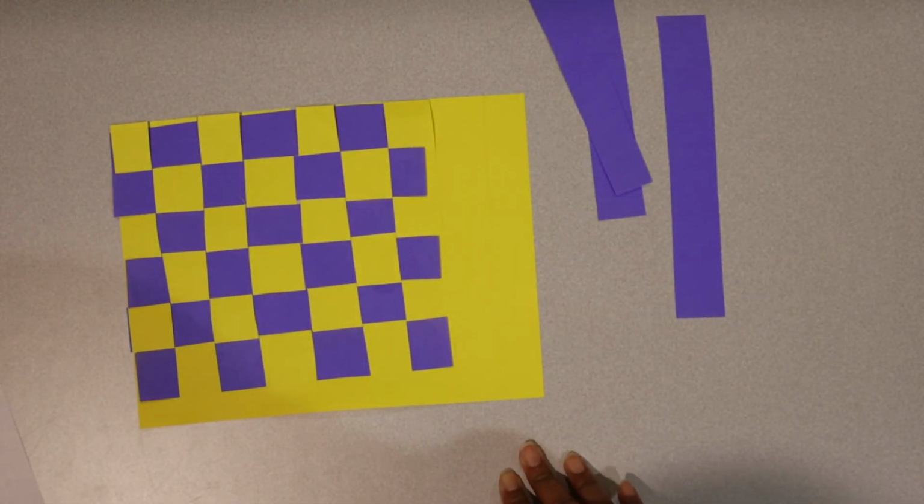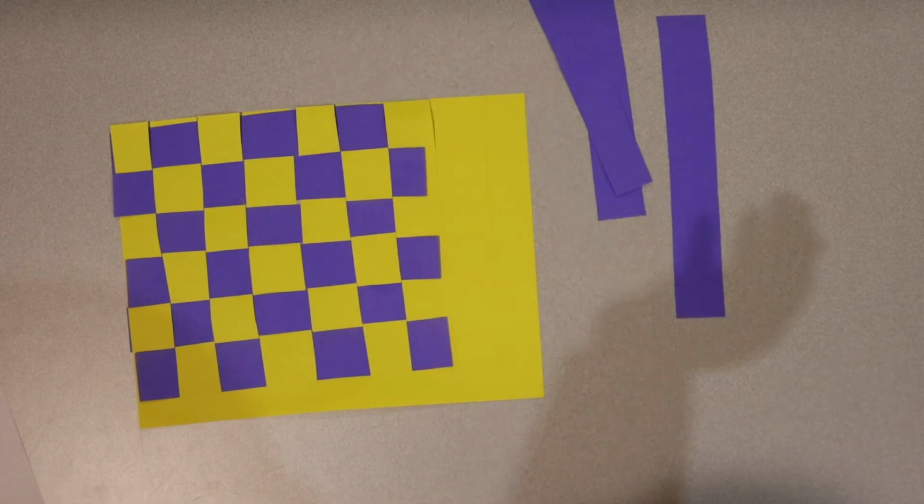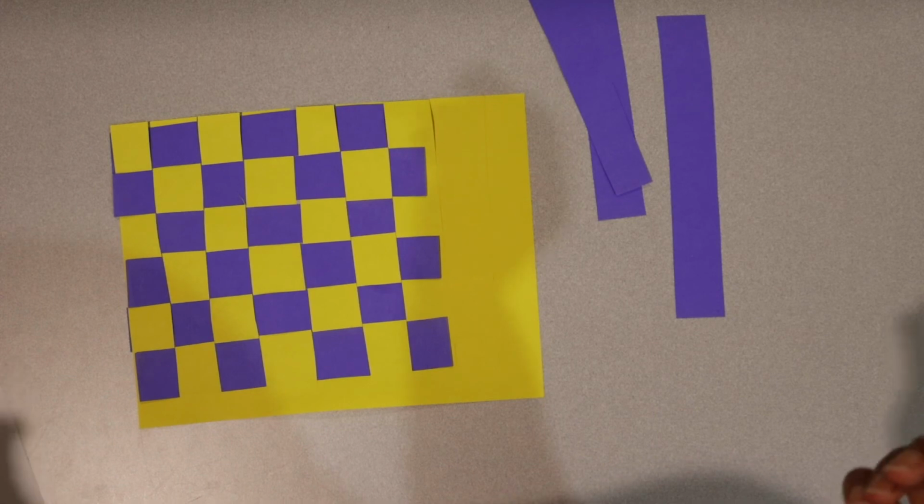And there you have it. You have created a woven example, similar to what the weaving structures would be for kente cloth. You're on your way to making your own hand-woven cloth.